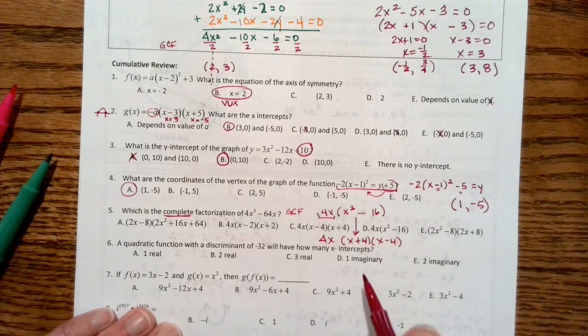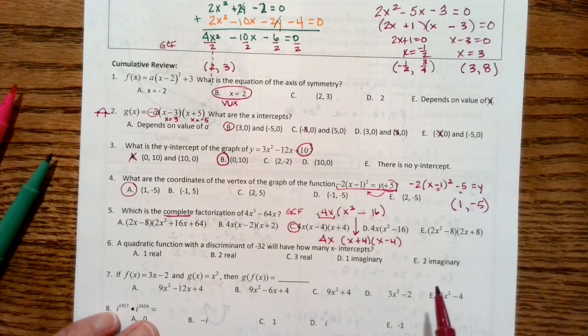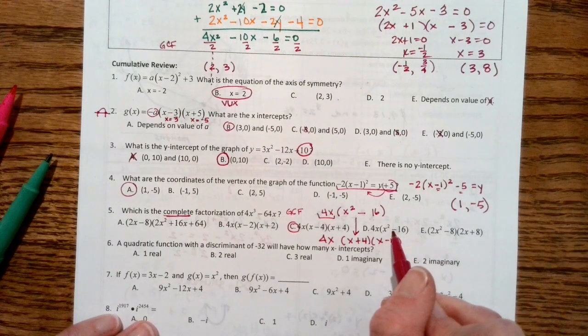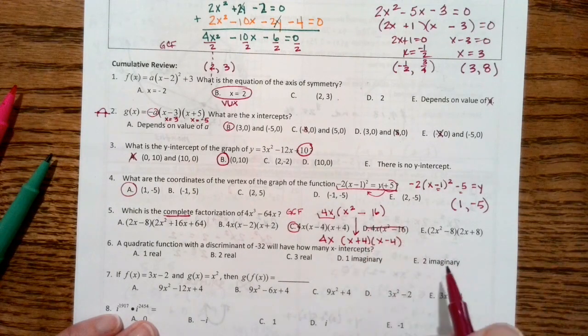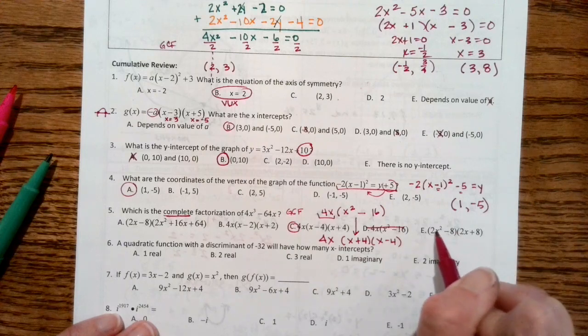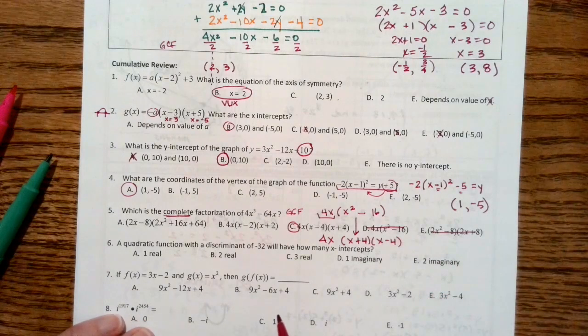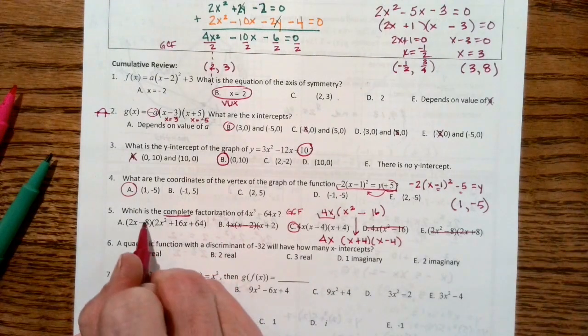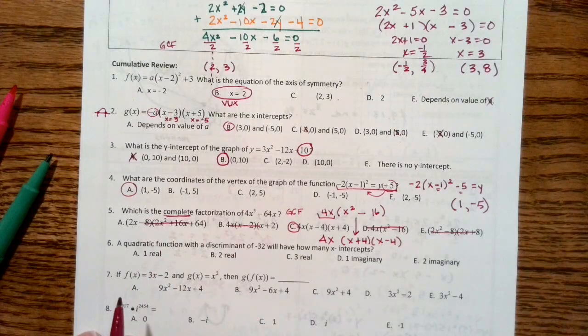So it looks like letter C is our choice. This one matches, but it's not factored completely. This is not the right answer. Neither is this. And this would be if they were perfect cubes, but they're not.